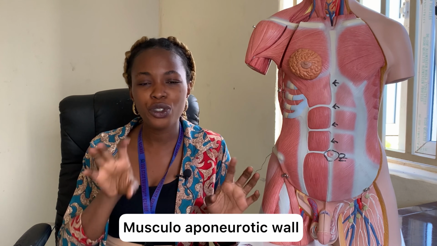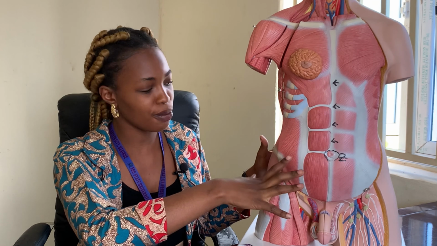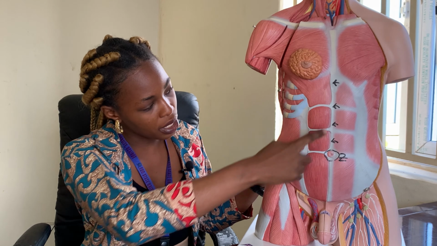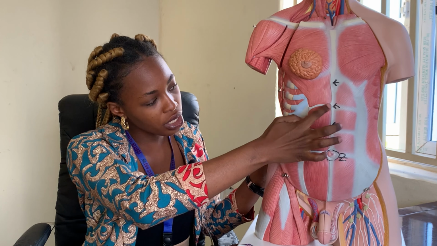Good. Introduction can be like the definition of the anterolateral abdominal wall. Good. So the anterolateral abdominal wall is a musculo-aponeurotic wall. Now, if you look at this model, all these white places are showing aponeurotic wall. It's made up of muscles and the aponeurosis. You've gotten that right. Good. So it's made up of a musculo-aponeurotic wall that covers the abdominal cavity.